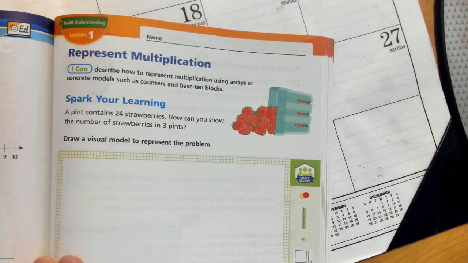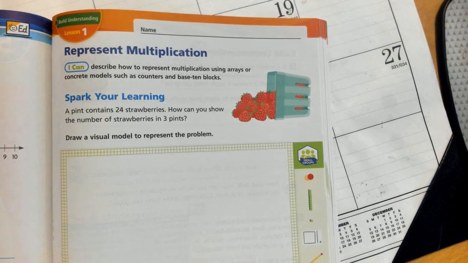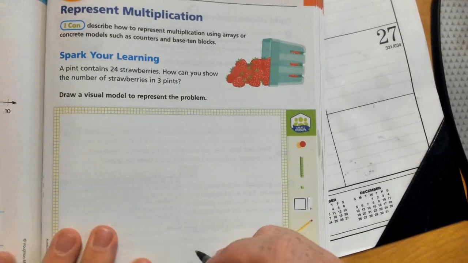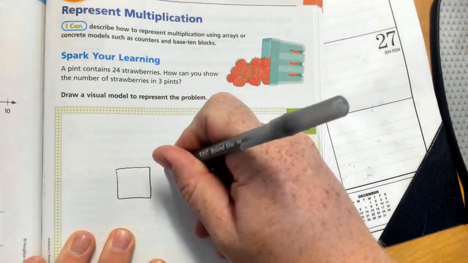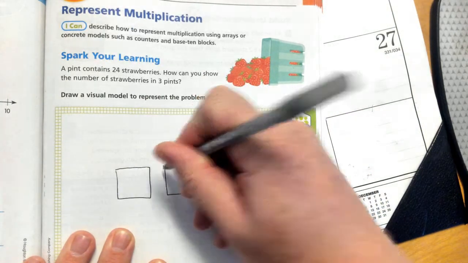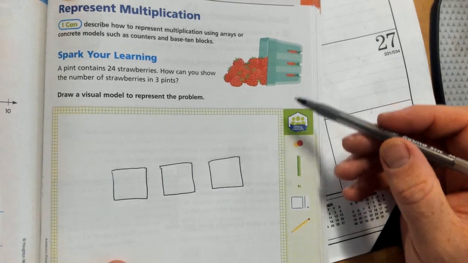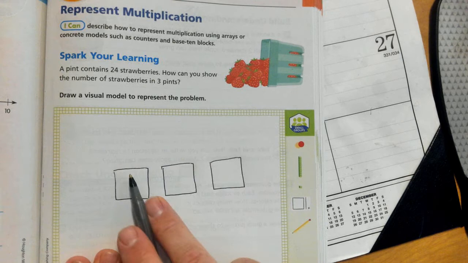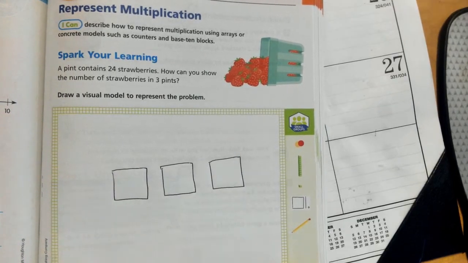Okay, so in the Spark Your Learning section, it says a pint contains 24 strawberries. How can you show the number of strawberries in 3 pints? Okay, so what I would do is I would take the 3 pints. If you've ever been to the store to buy strawberries, you know those pints look like little squares or rectangles, similar to the ones that you see up here. Okay, that's a pint. Now it says that a pint contains 24 strawberries. So I could draw 24 strawberries in each one and get my answer.